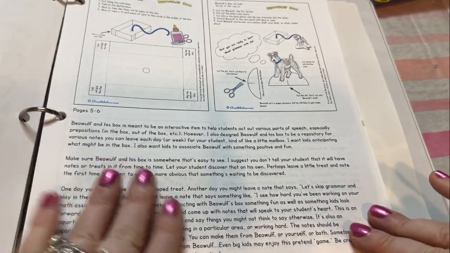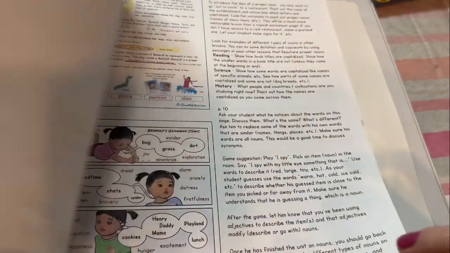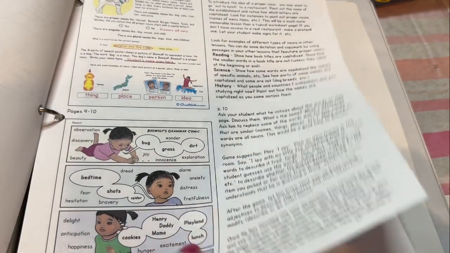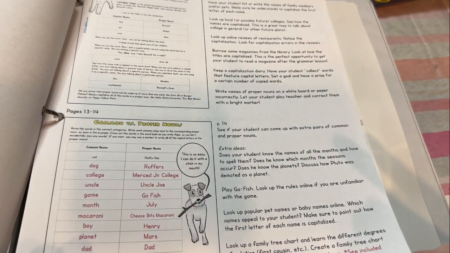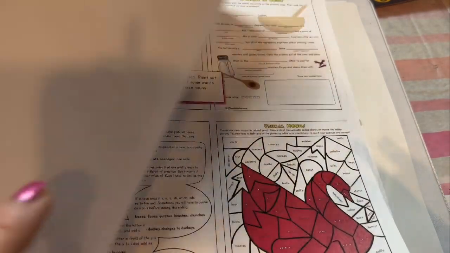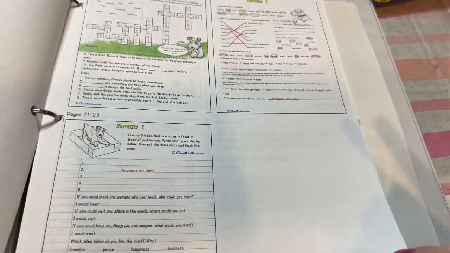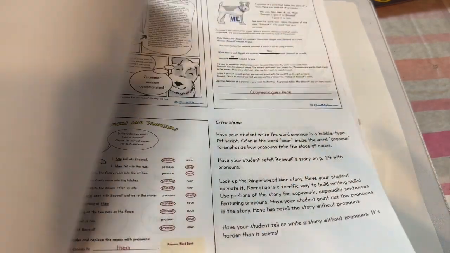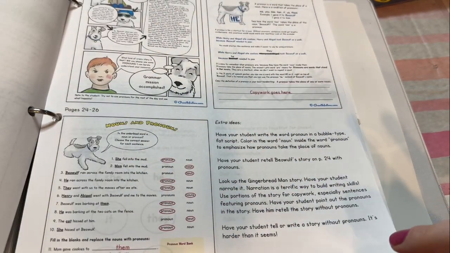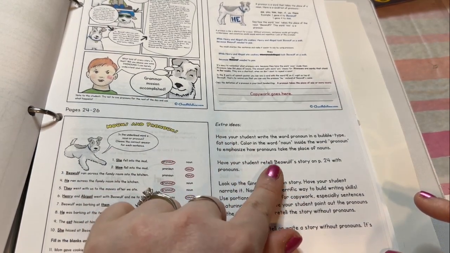But yeah, it's going to show me exactly what to do, exactly what to say if I needed to teach it. But because she does this independently, I only use this for like checking answers. I don't really use it as a guide for teaching it unless she needs help with a specific concept that she's not understanding on her own. So this is a very, very helpful packet as well to have all of these answers. And here, like it lists extra ideas.